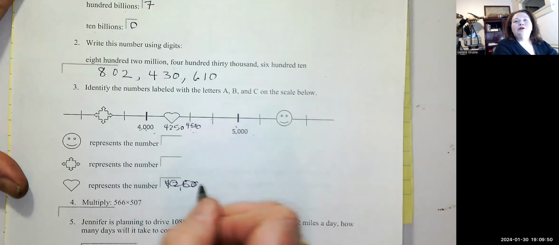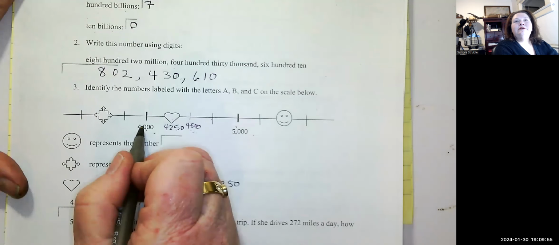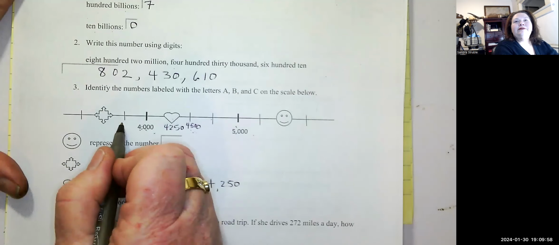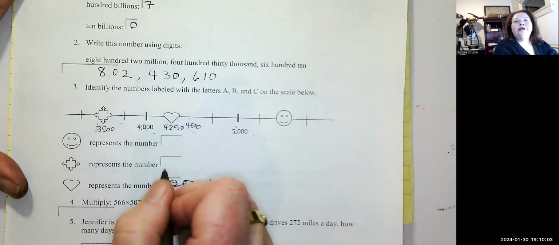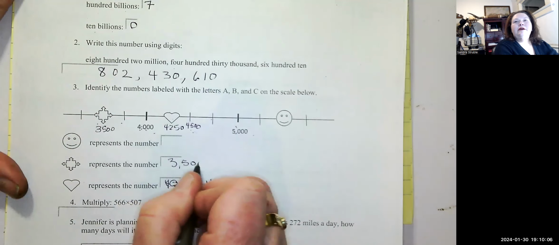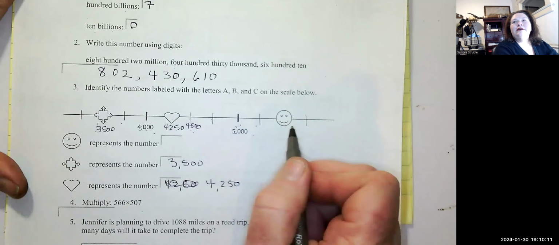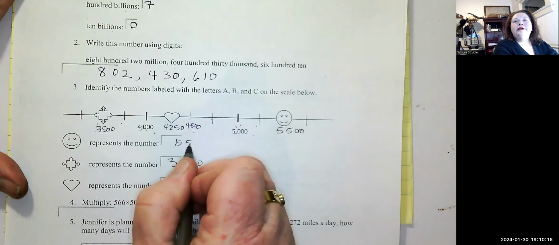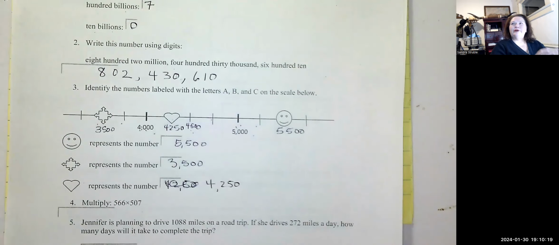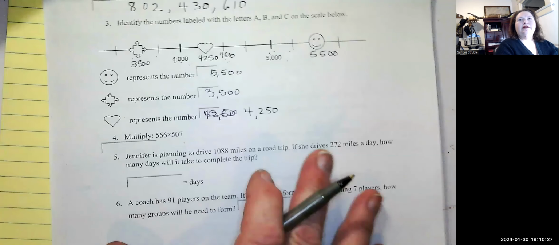I can't write my commas correctly. 250, there we go. This is 4,000. This would be 3,750. So this would be 3,500 for this little gidget, 3,500. And then we've got 5,000, 5,250, and then 5,500. You need to figure out what it is increasing and decreasing by for each of those notches. Okay. All right. I think I had a dream about that the other night, oddly enough.